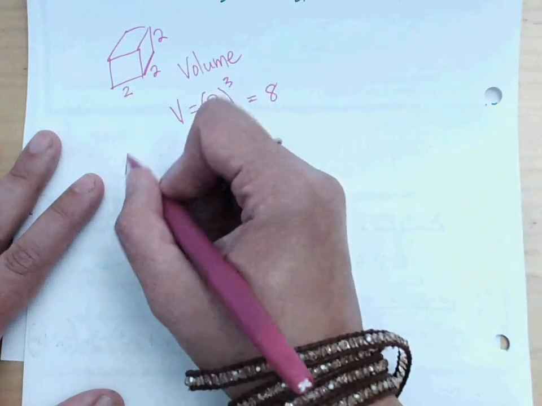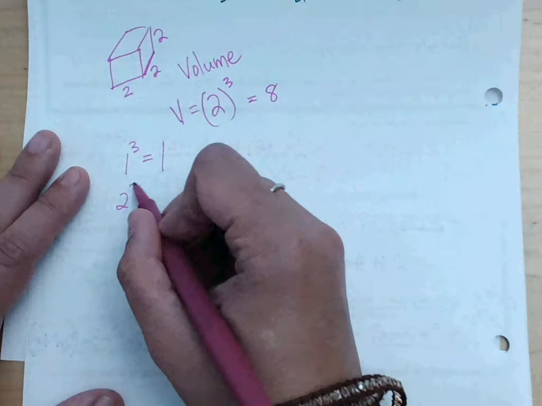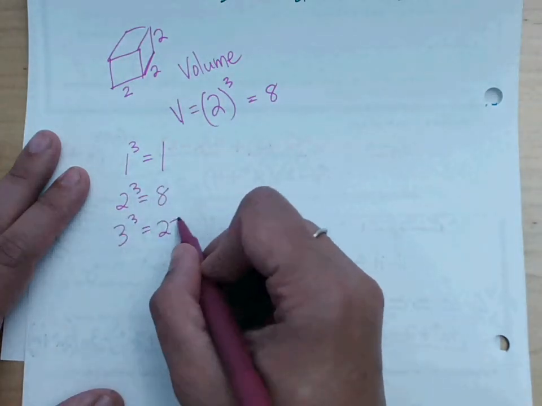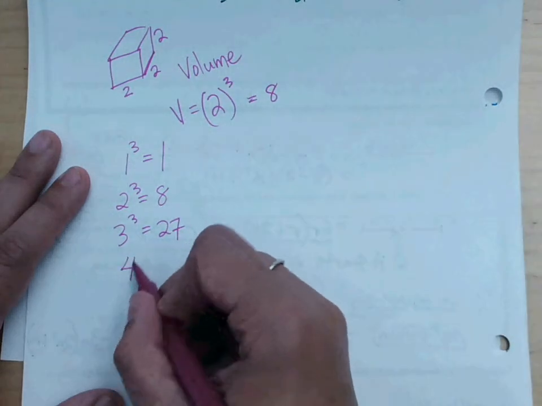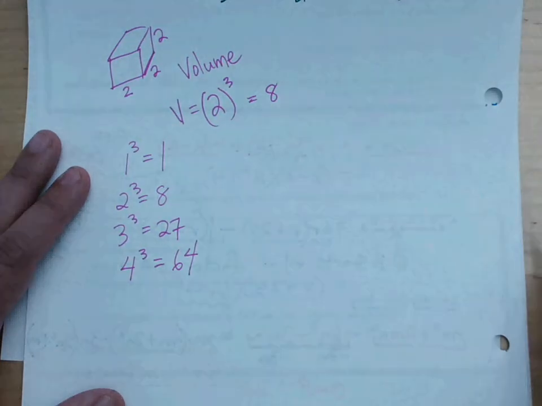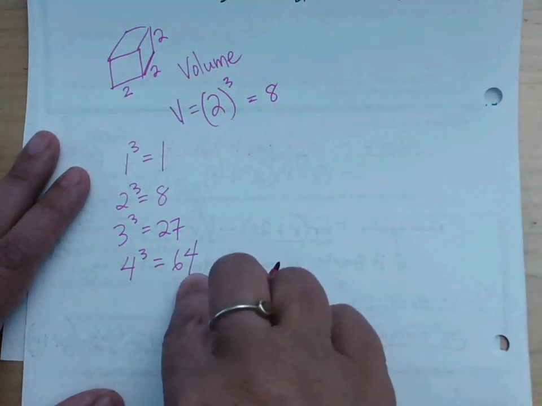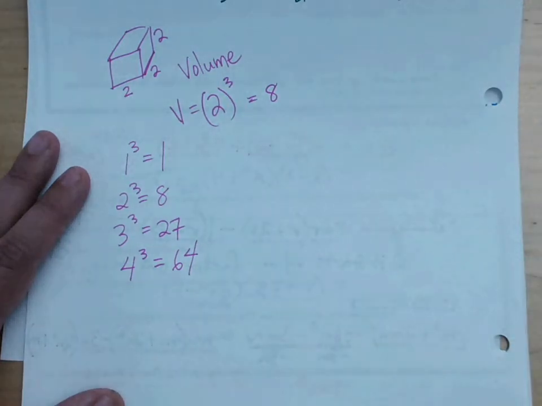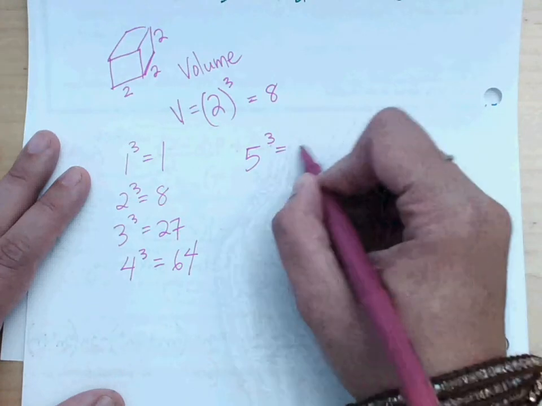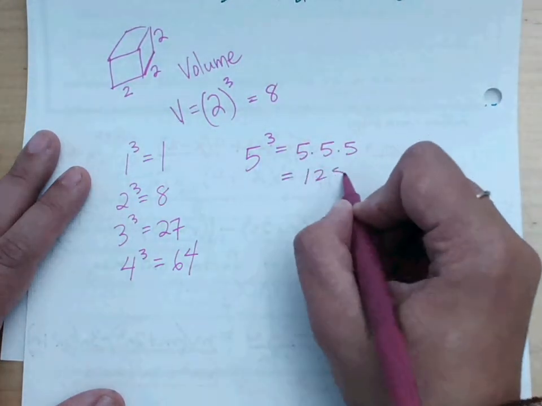So if I had 1 to the third power, what would that be? What's 2 to the third power? 8. 3 to the third power? 27. 4 to the third power? 64. This is just 4 times 4 times 4, right? 4 to the third power is 64 because I'm just multiplying 16 by another 4. 5 to the third power would be 5 times 5 times 5, which is 125.